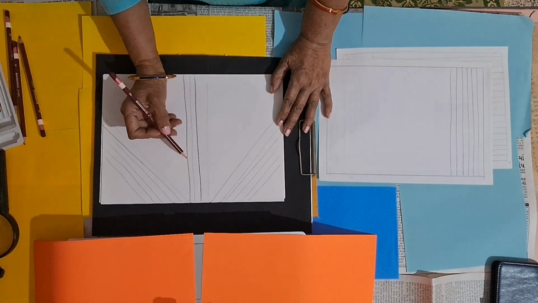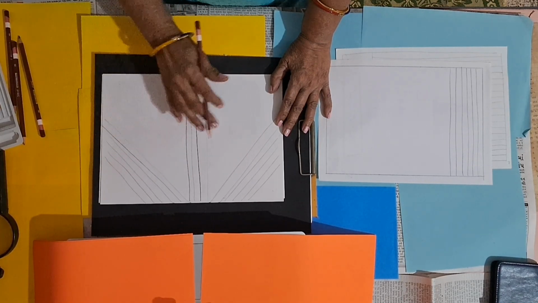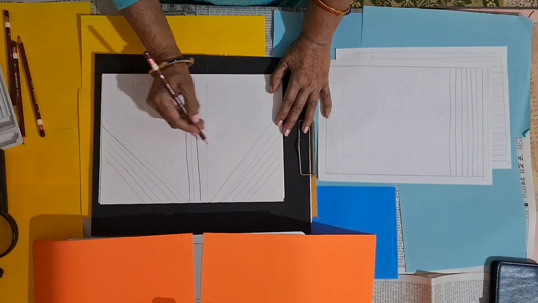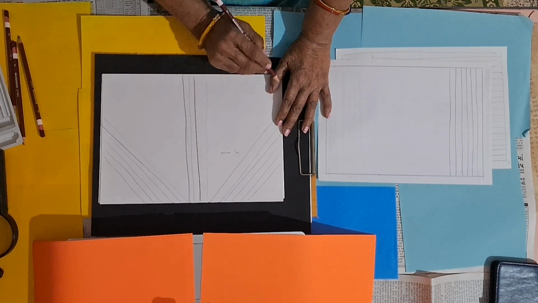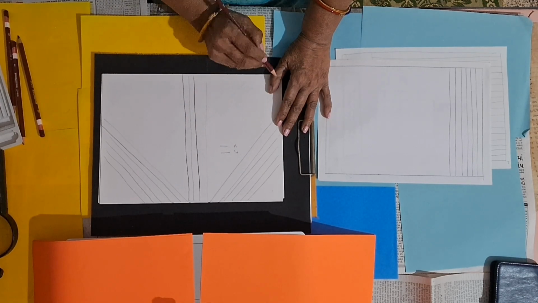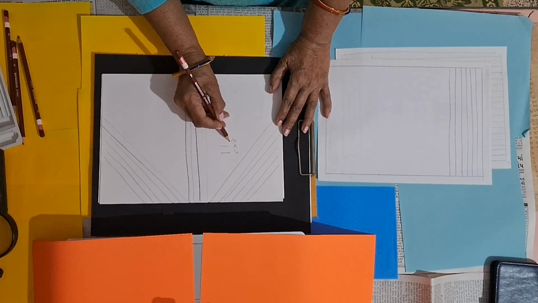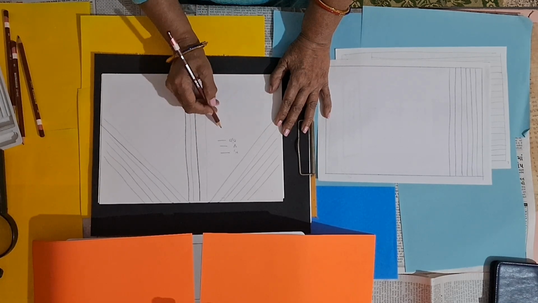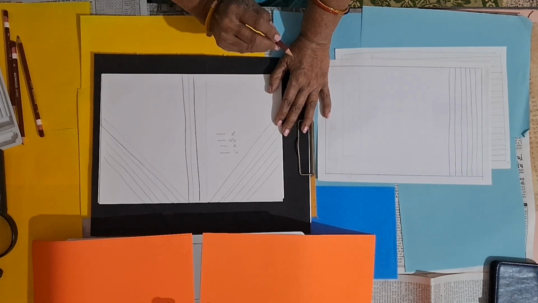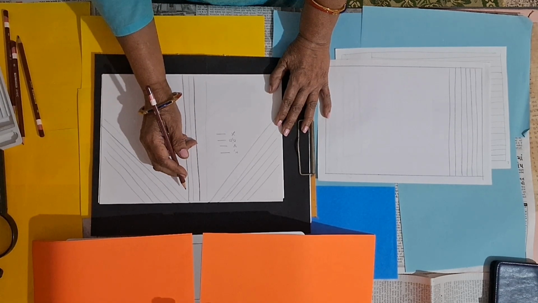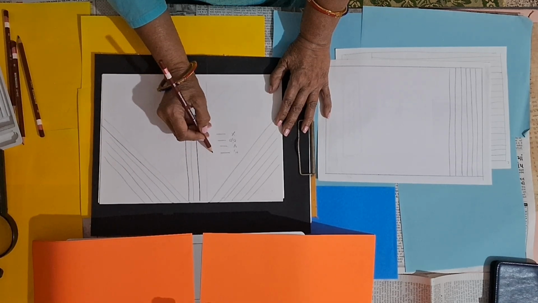Now you have seen these lines. All these lines are called straight lines, namely horizontal lines. We have seen vertical lines. We saw oblique lines or slanting lines. Then we also saw crisscross lines, cross lines. Okay, each and every line represents something. They symbolize something.